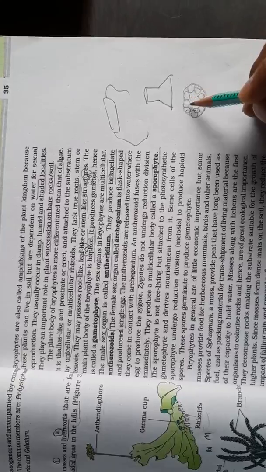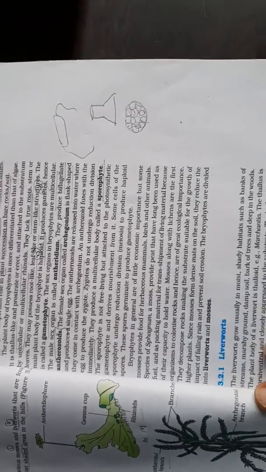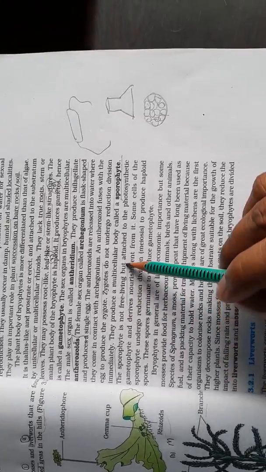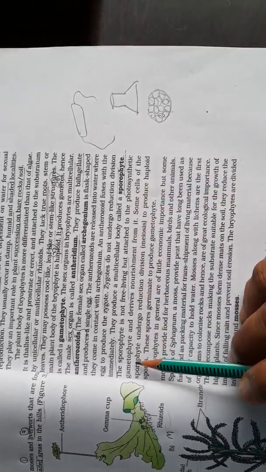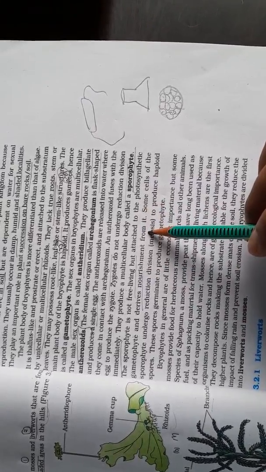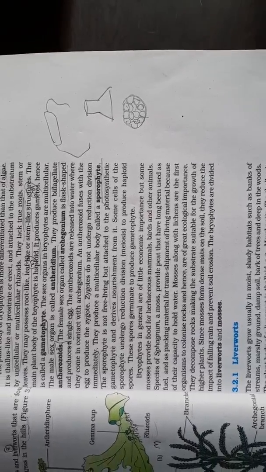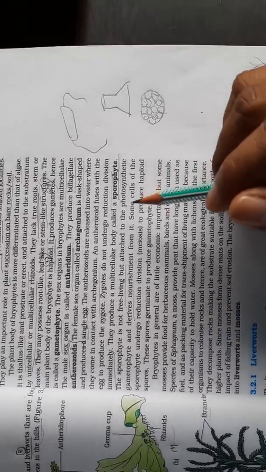Clear? Okay. Next point: the sporophyte is not free-living but is attached to the photosynthetic gametophyte and derives nourishment from it. Photosynthetic plant pigment produces the nutrients.